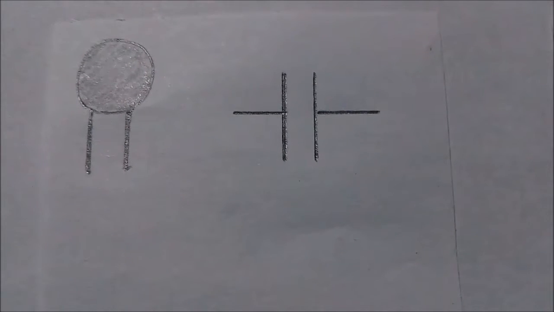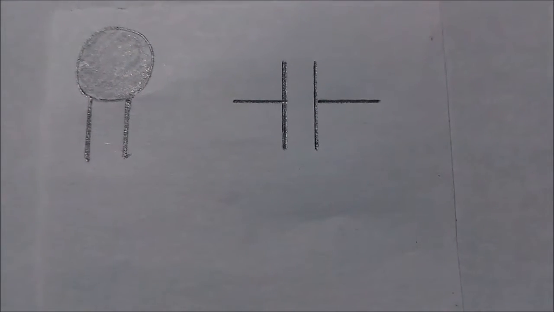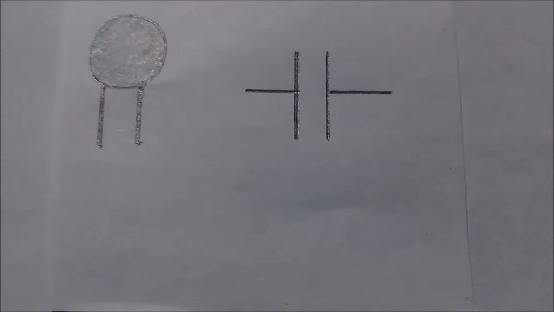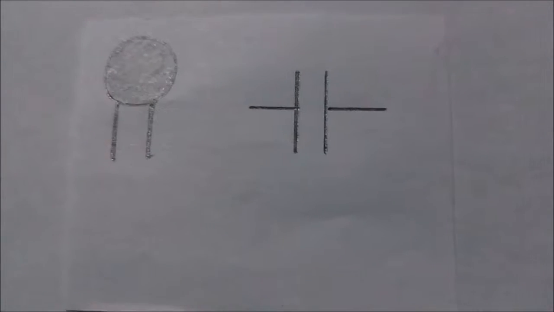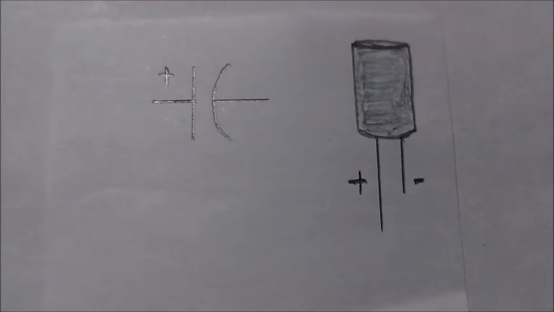Capacitors are divided into two types. The first one is the ceramic capacitor. A ceramic capacitor doesn't have any sign convention, so you can connect a ceramic capacitor in any direction. But the second type of capacitor is the electrolytic capacitor.